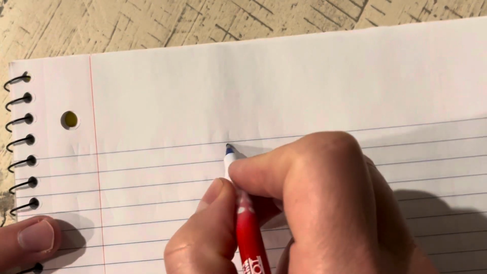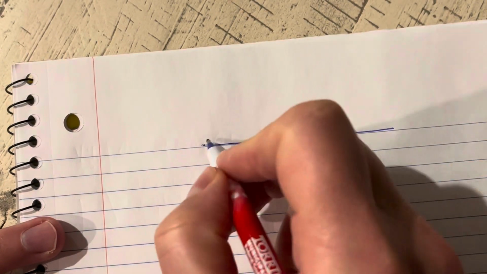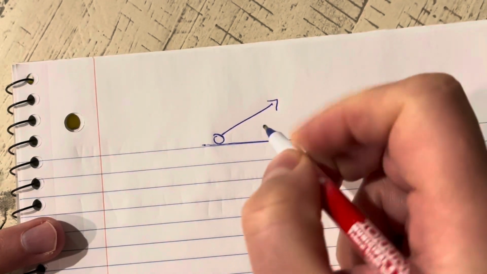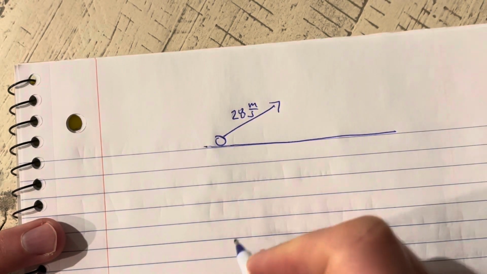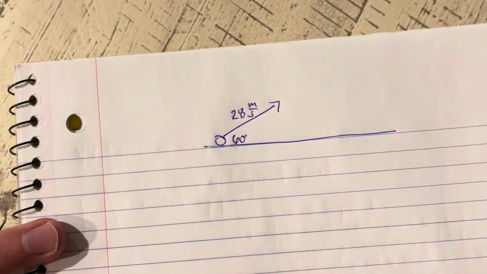Okay, Raiders, let's review how to take something that's launched at an angle and break that velocity down into its x and y components so that we can then use it in equations in the x and y direction. So let's say we've got a ball that's being kicked 28 meters per second, and let's say it's at a 60-degree angle.